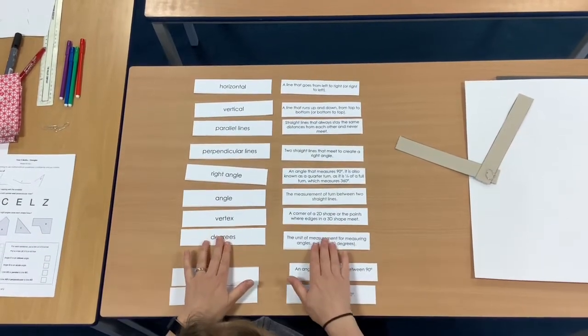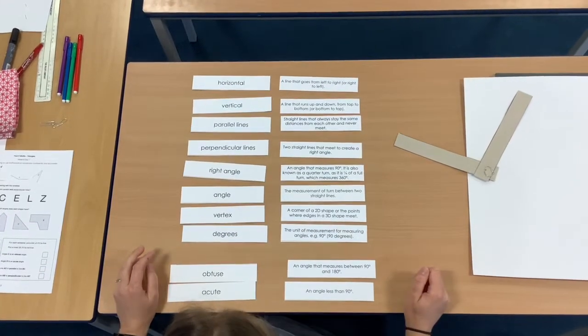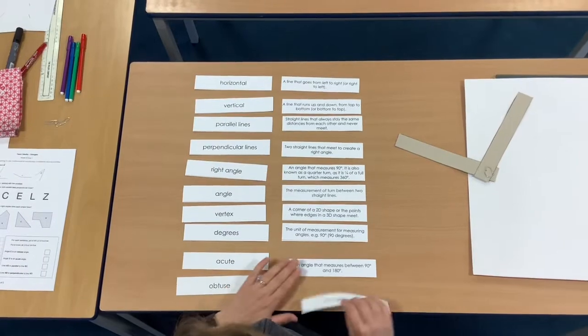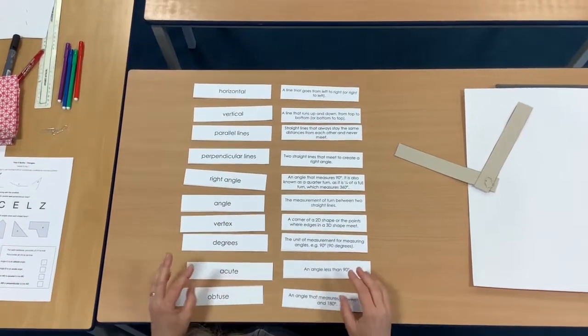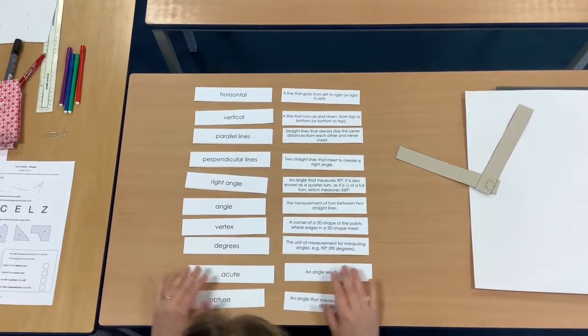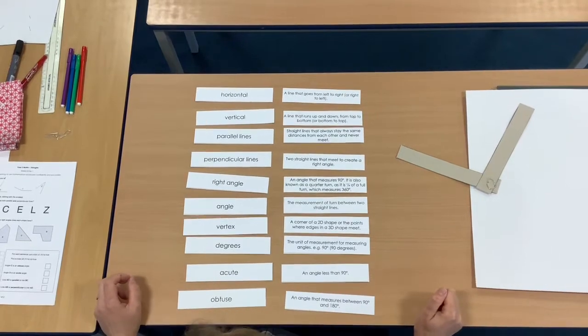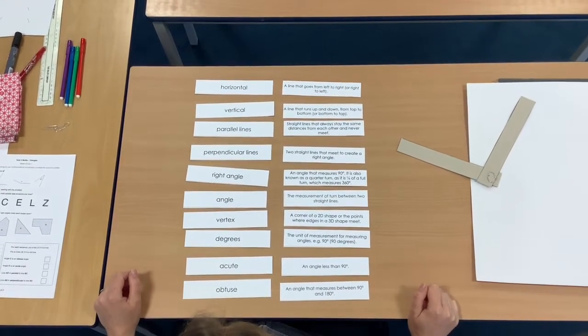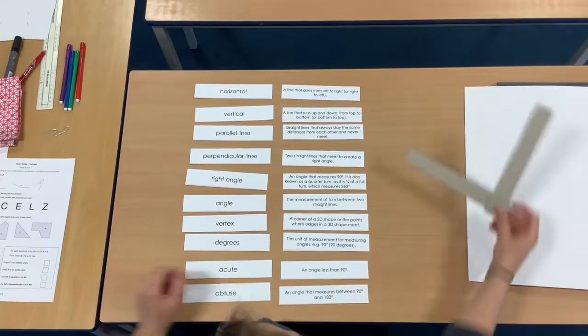Degrees is what we measure angles in, I already mentioned that. And then we've got these two, acute and obtuse. An acute angle, and I always think acute is little and cute, is less than 90, less than a right angle. An obtuse angle is between 90 and 180. So those are the correct answers.